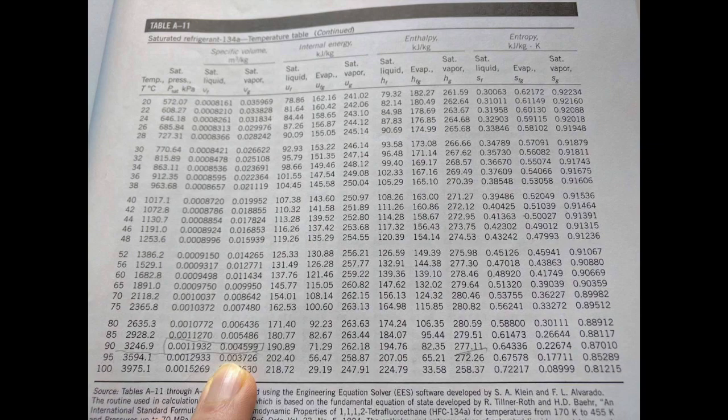Now we can see that for the given temperature, which is 90 degrees, the specific volume ranges between 0.046 and 0.011949. Now we can say that we are in the right spot for the specific volume.